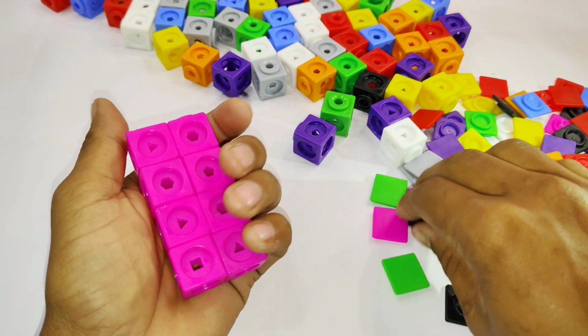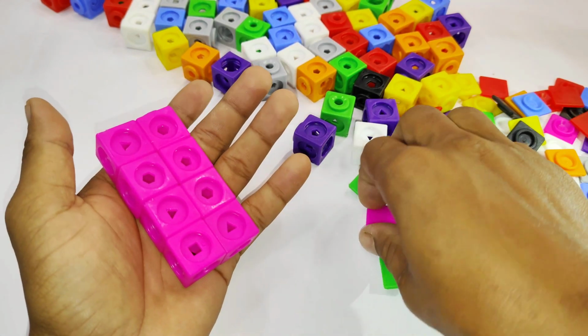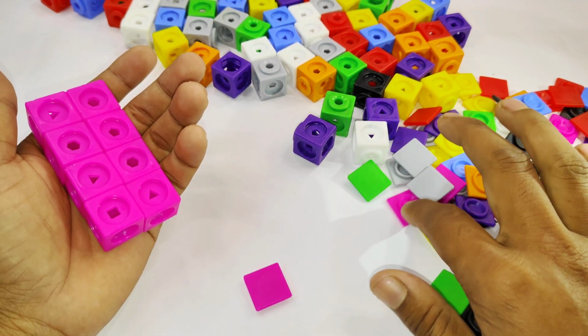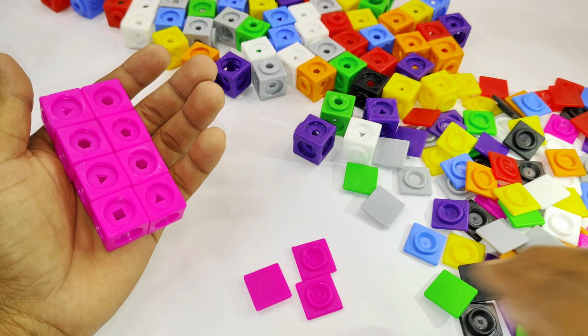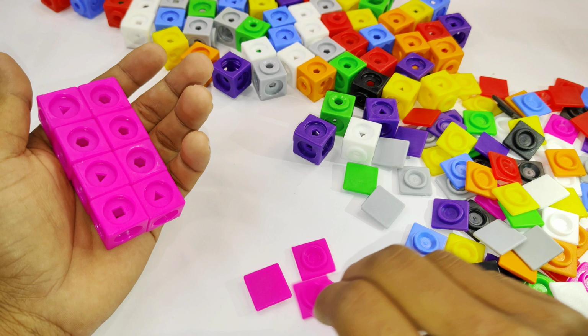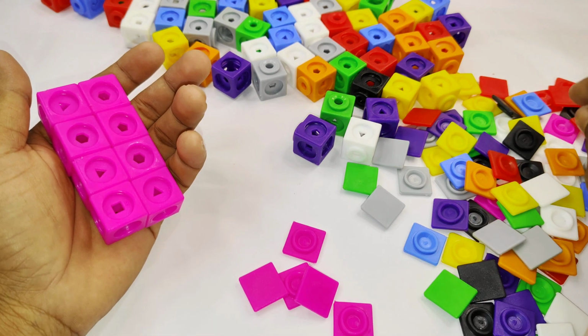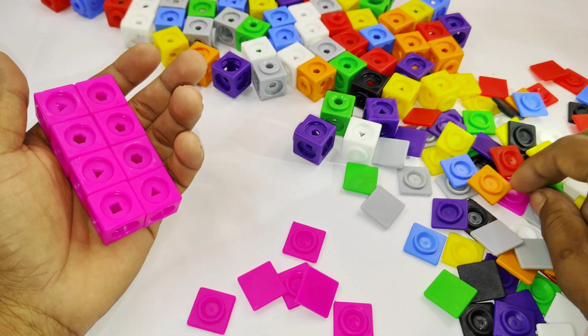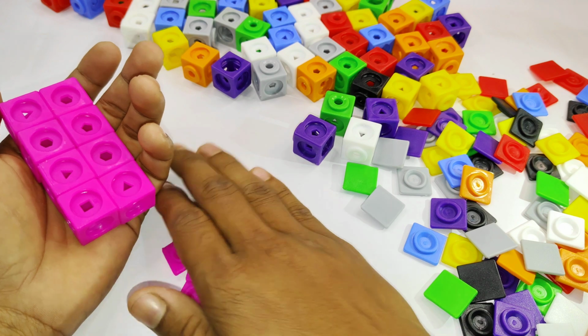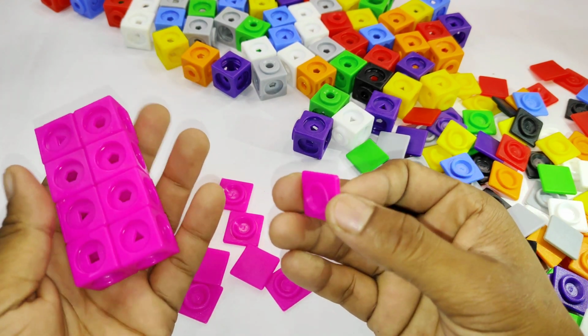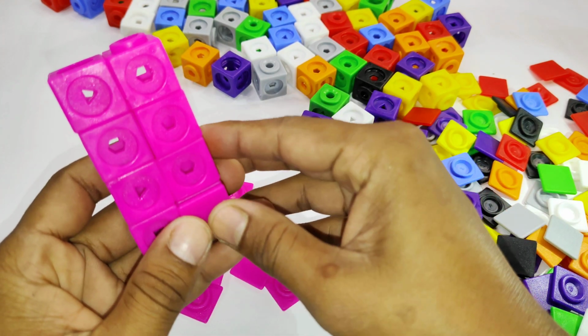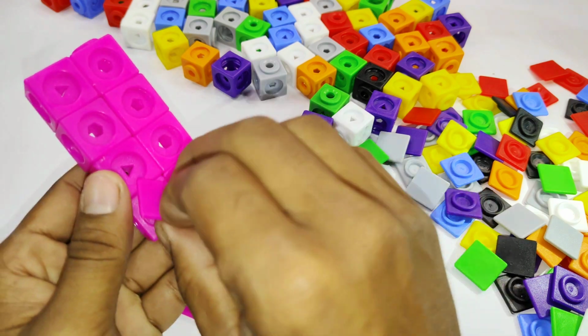Let's add face recap. Let's find 8 pink face recap. 1, 2, 3, 4, 5, 6, 7, 8. Here are 8 pink face recap. Let's add and make it.